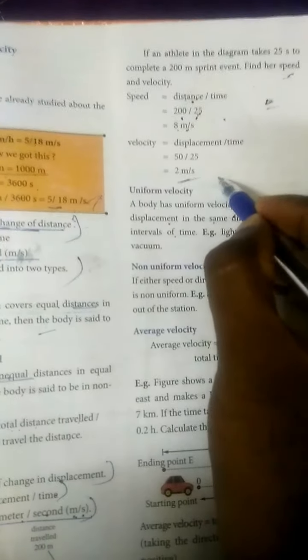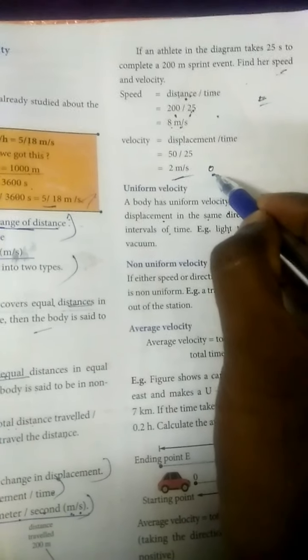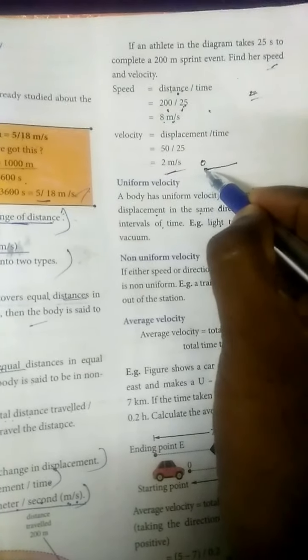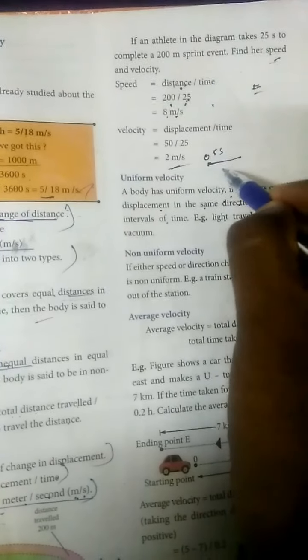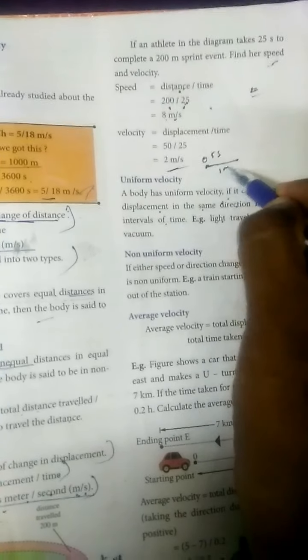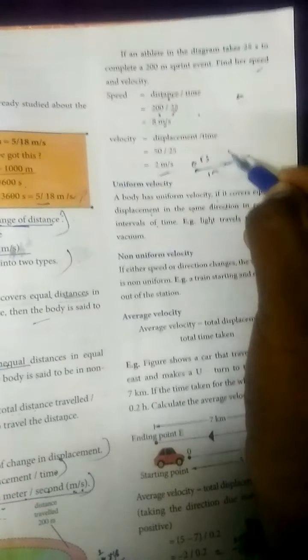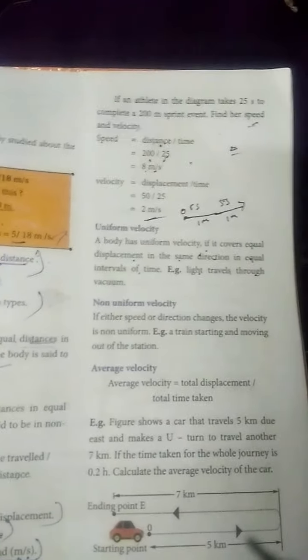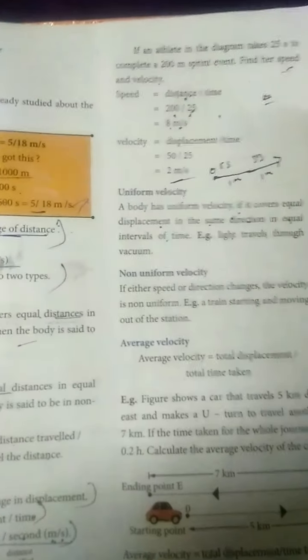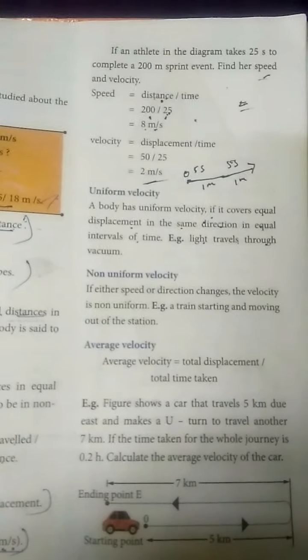Listen. Suppose an object is moving from this place to this place. If in 5 seconds it covers a distance of 1 meter, then after another 5 seconds it again moves a distance of 1 meter. The time and the distance covered are equal and the direction is also the same, so it is called uniform velocity. Very clear? So equal displacement in the same direction in equal time intervals is called uniform velocity.